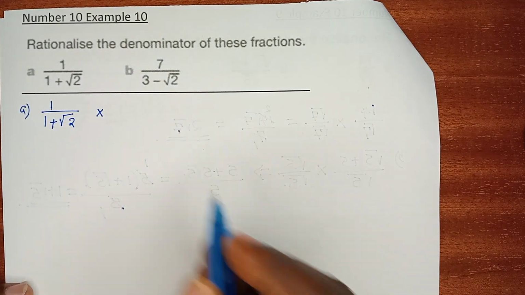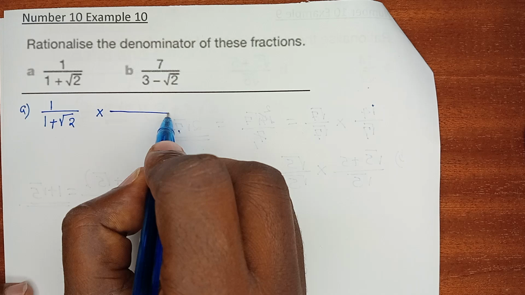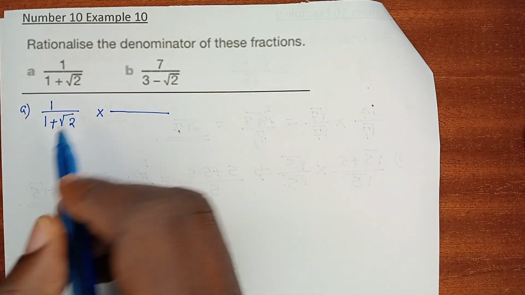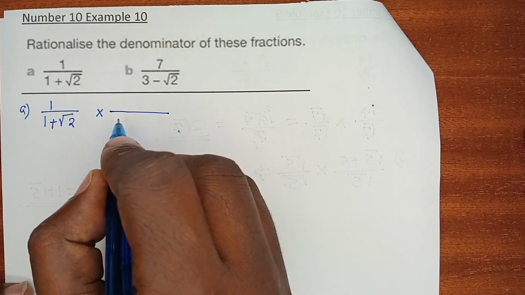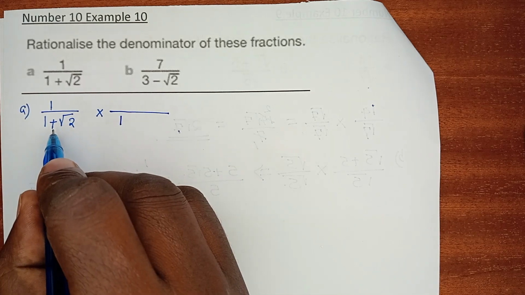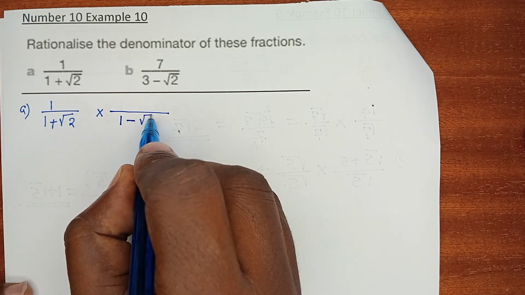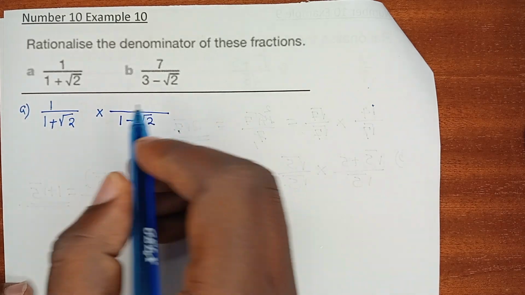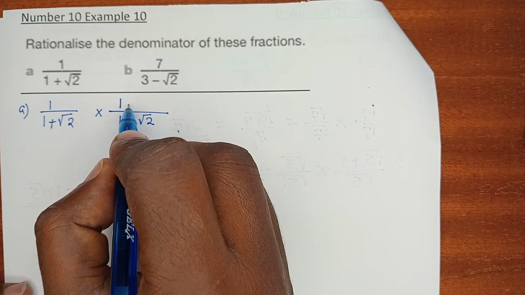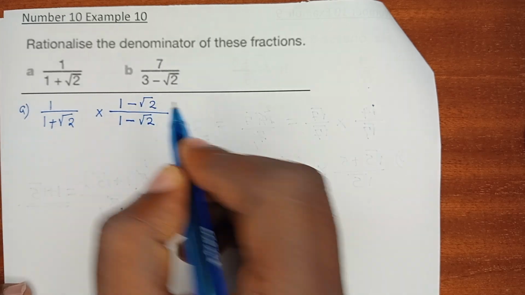Now, the number we bring in to multiply both the numerator and the denominator is the same denominator, 1, but now instead of plus, it is minus root 2. And the same goes in the numerator, 1 minus root 2.